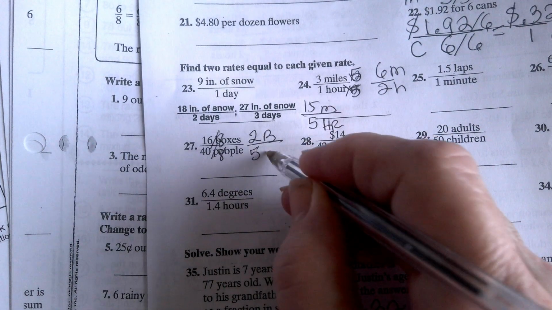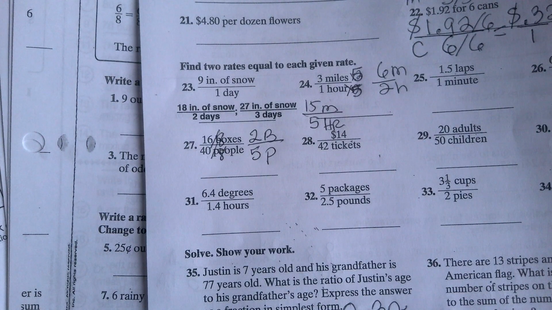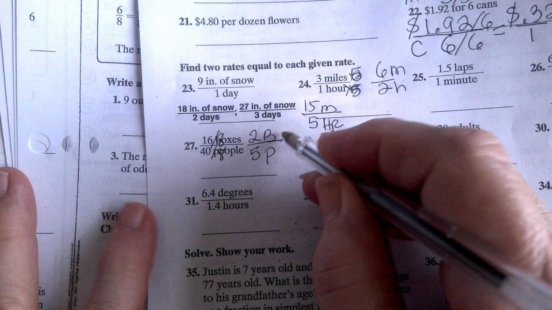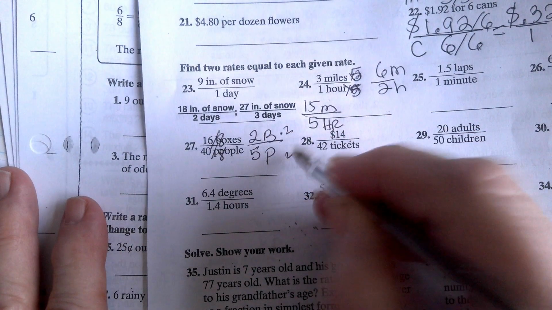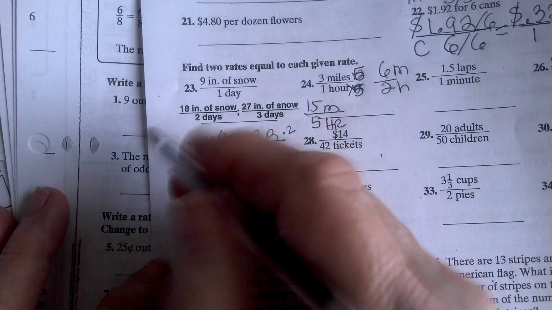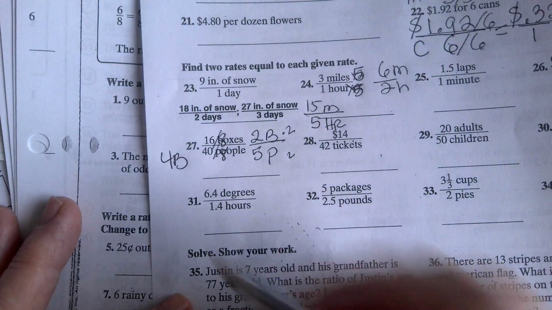For every 5 people. And then from the lowest reduced form, I could multiply it if I want by 2 and 2. 2 times 2 is what? 4. So it'd be 4 boxes per every 10 people.